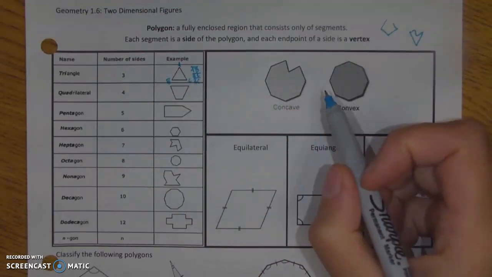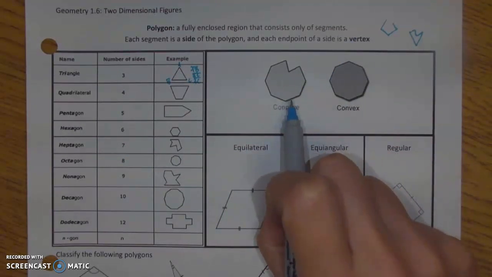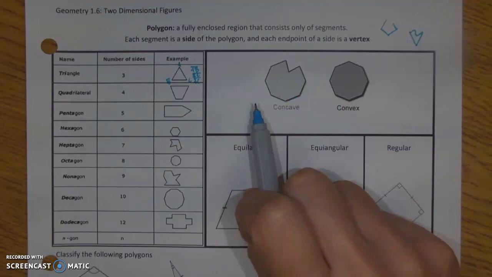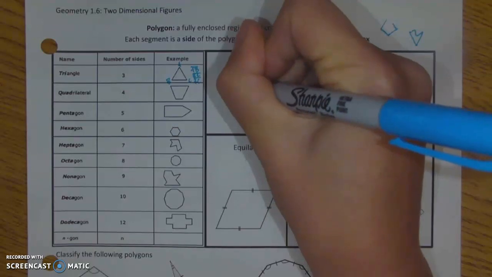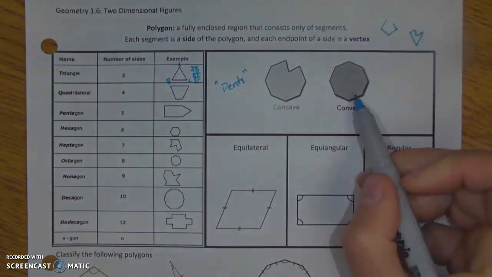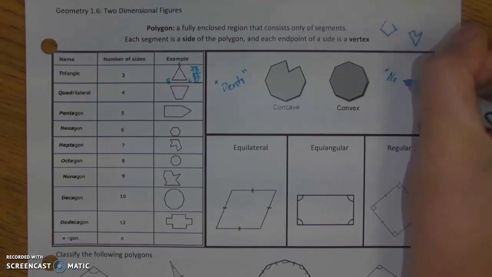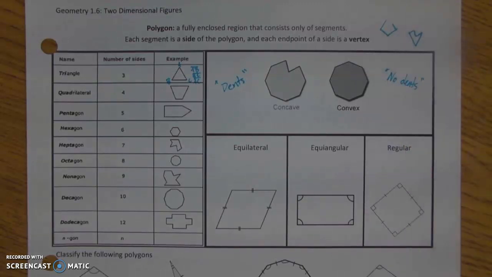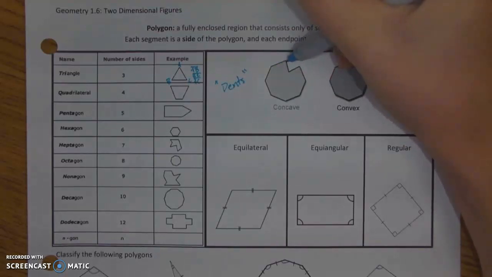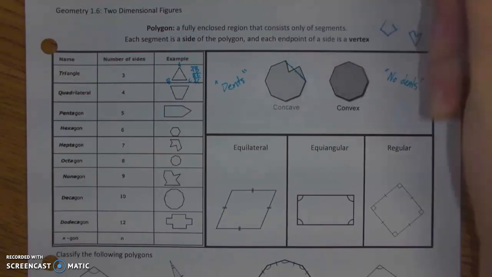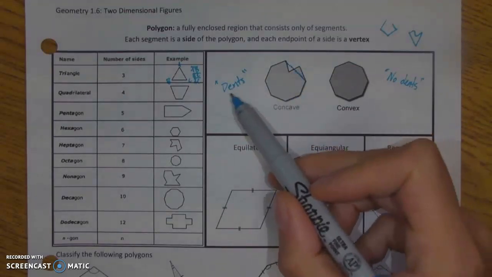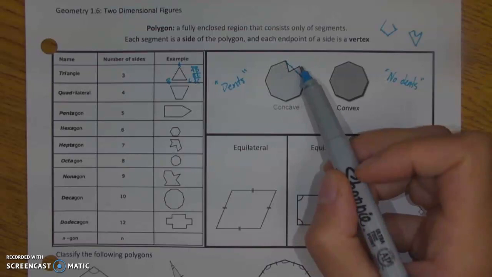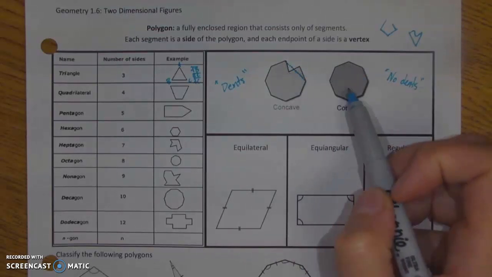If you're looking for more definitions, what you're probably going to be looking at is whether something is concave or convex next. And the difference between concave and convex is simply that concave has dents in it, and convex has no dents in it. Now, according to official geometry the thing that makes something concave is that were I to draw a line from each vertex to another, at least one would extend outside of the region. So you can see how this extends outside the region. But it's easier to see physically just by looking at whether or not there are dents. So this would be concave, and this one has no dents, so it's convex.